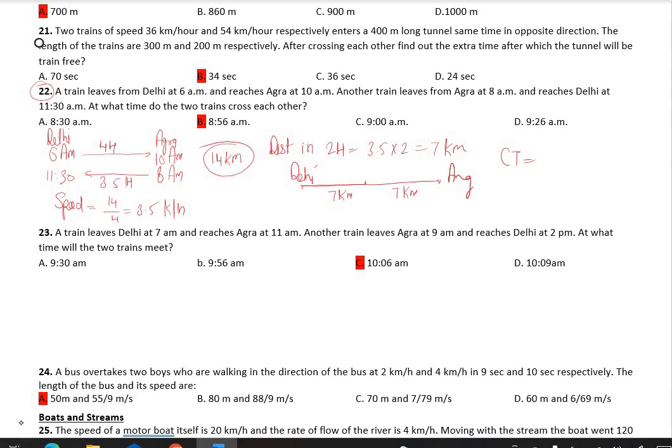So students, this thing we have already been doing in the class. The distance remaining is 7 kilometer divided by the relative speed. So if the distance is 14 kilometer and total time is 4 hours, the speed of the first train will be 3.5 and the speed of the second train will be 4. If we add the speeds, the relative speed will be 7.5, right?